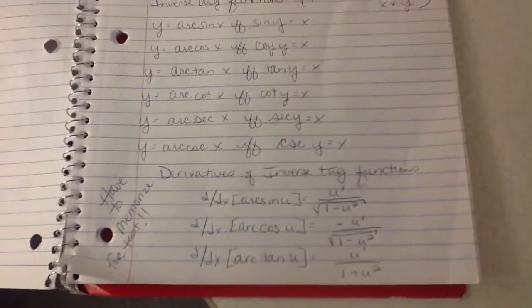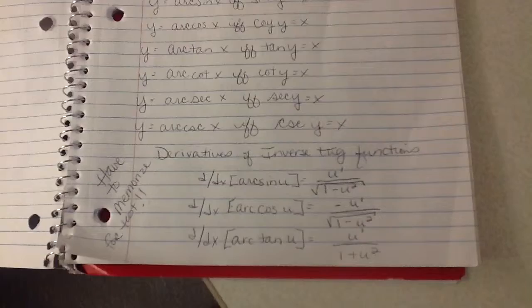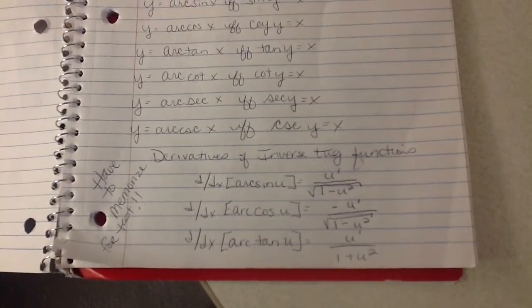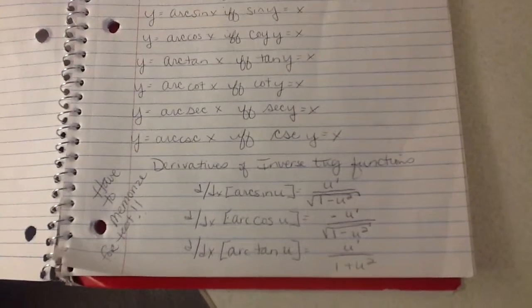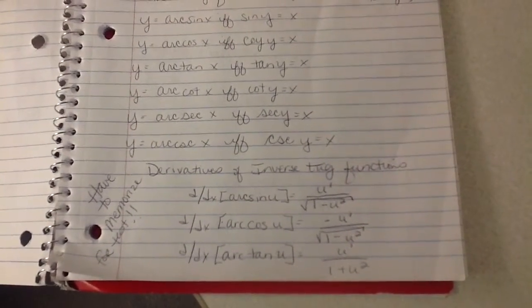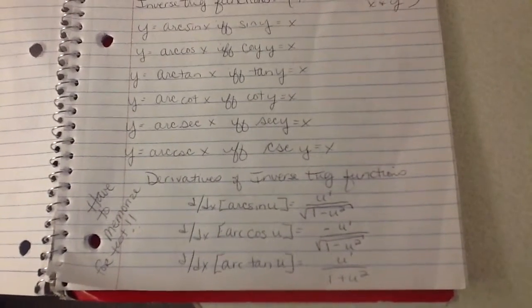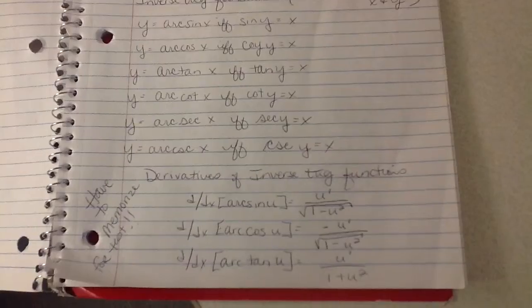The derivatives for the inverse functions are things you are going to have to memorize again. So the derivative then of the arc sine of u is going to be u prime over the square root of 1 minus u squared. Those are also on your integrals and derivative sheets that you already have. So take a look at those on the notes that we printed for you today. And we have just a couple on the next page.